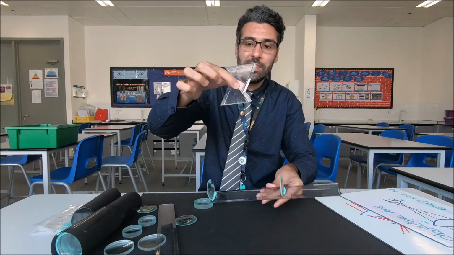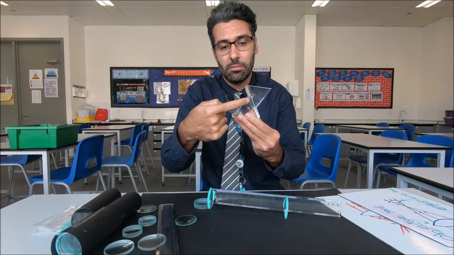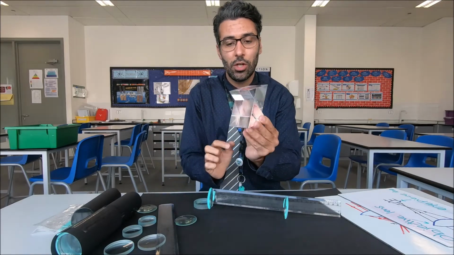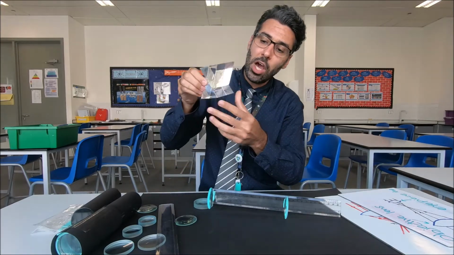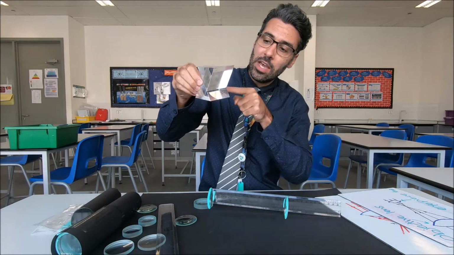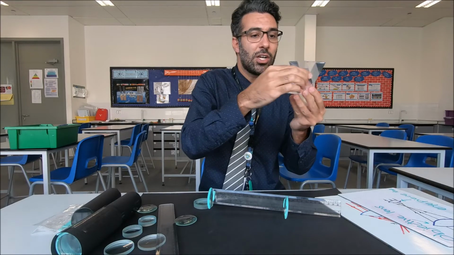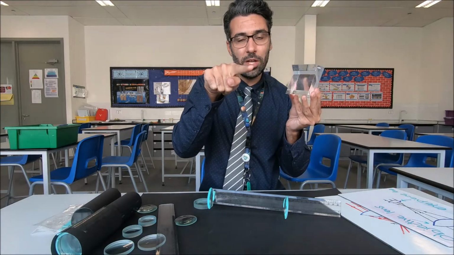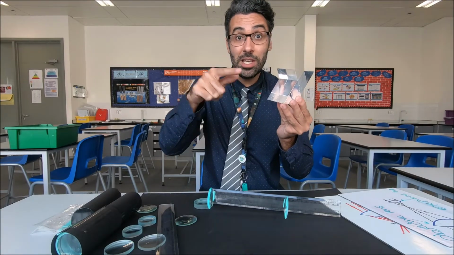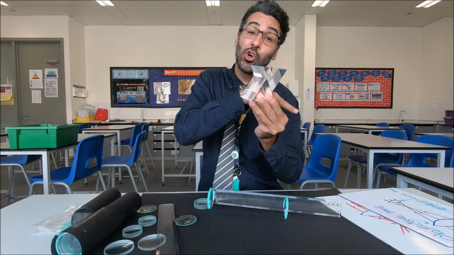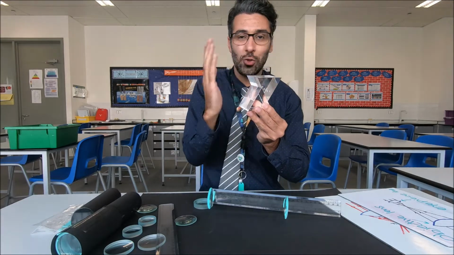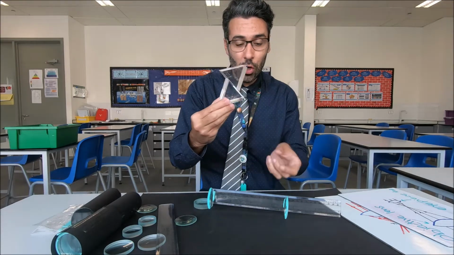If we have two prisms, I have stuck these two together with tape. When the light goes in from this side, you have a total internal reflection, bouncing back to the other one, and it comes out from the other side at the top. The light that comes out from here is upside down, meaning it would correct your upside down image and make it upright.